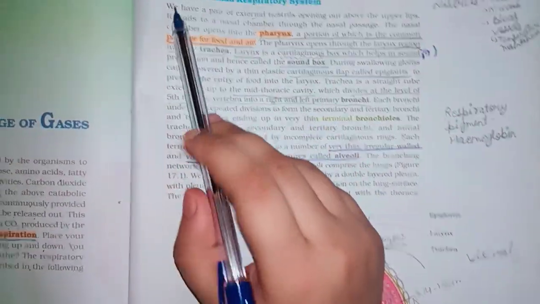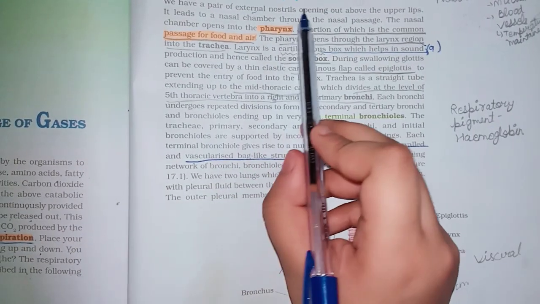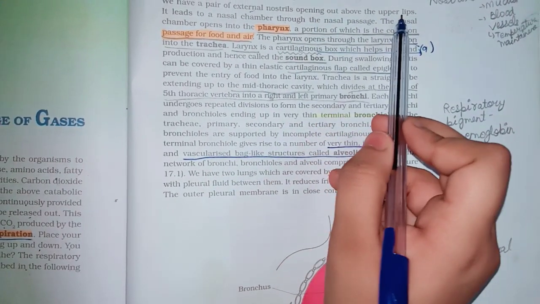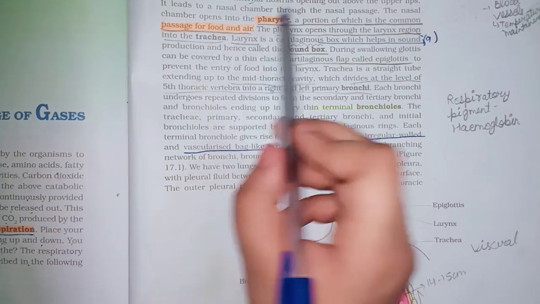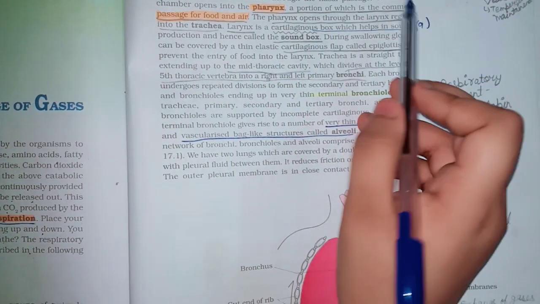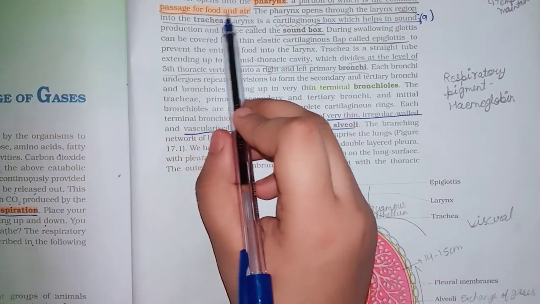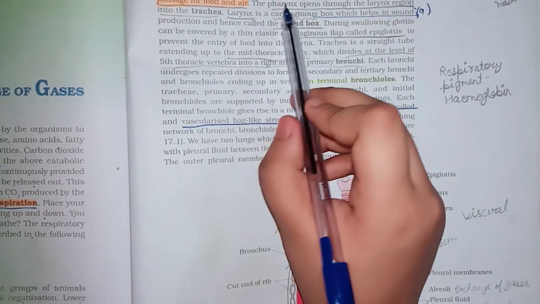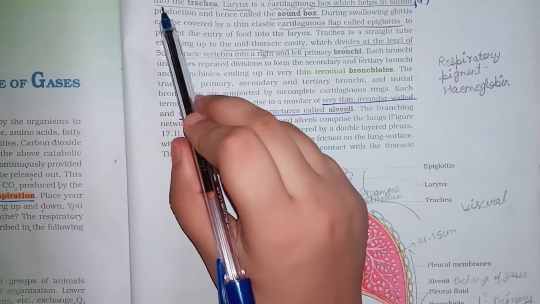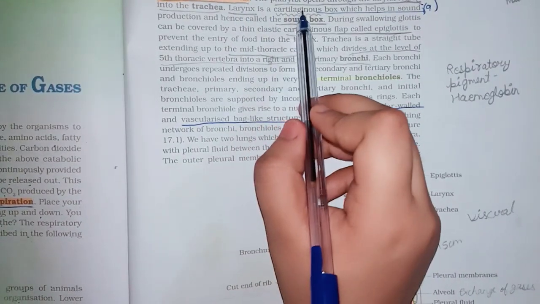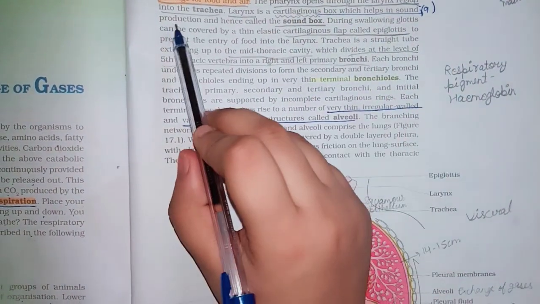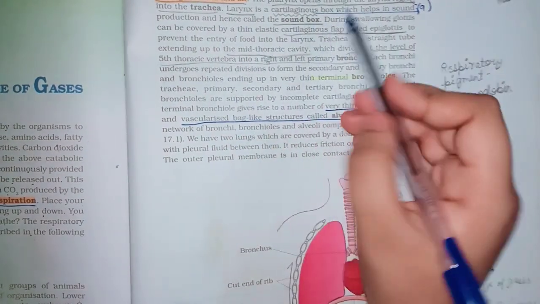Human respiratory system. We have a pair of external nostrils opening out above the upper lips. It leads to a nasal chamber through the nasal passage. The nasal chamber opens into the pharynx, a portion which is the common passage for food and air. The pharynx opens through the larynx region into the trachea. Larynx is a cartilaginous box which helps in sound production and hence called the sound box.